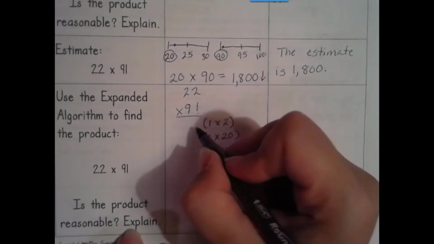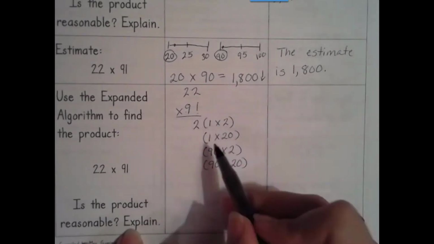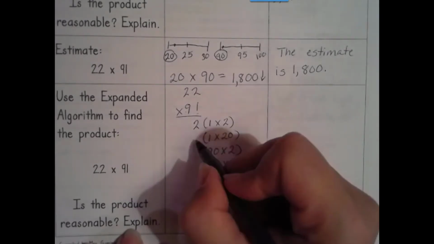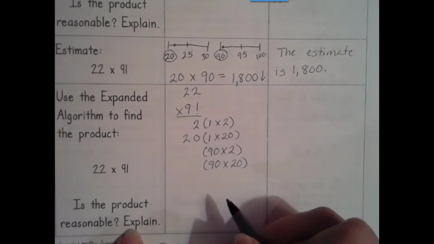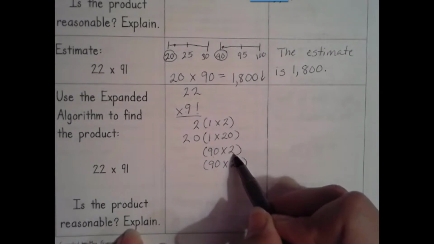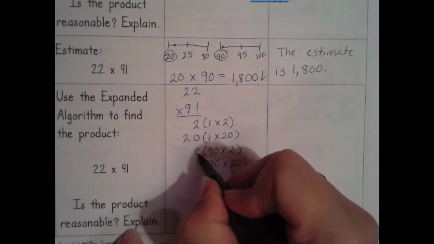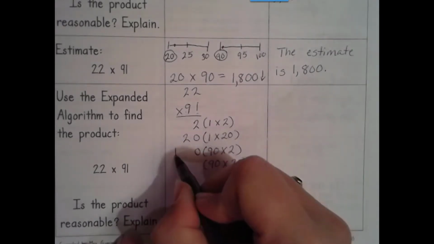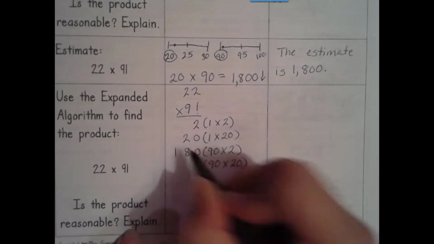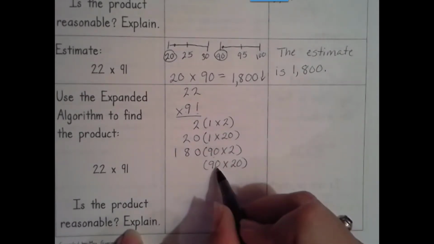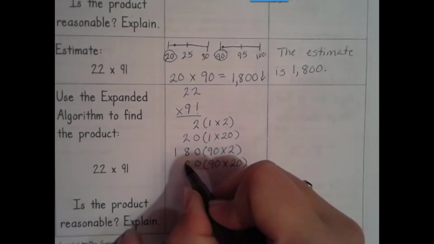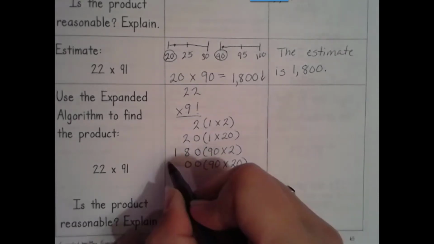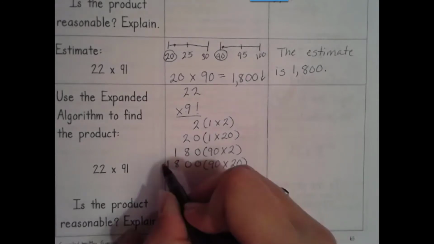One times 2 is 2. 1 times 20 is 20. 90 times 2, the placeholder moves it over a place. 9 times 2 is 18. 90 times 20, 1, 2 placeholders, moves it over 1, 2 places. 9 times 2 is 18.